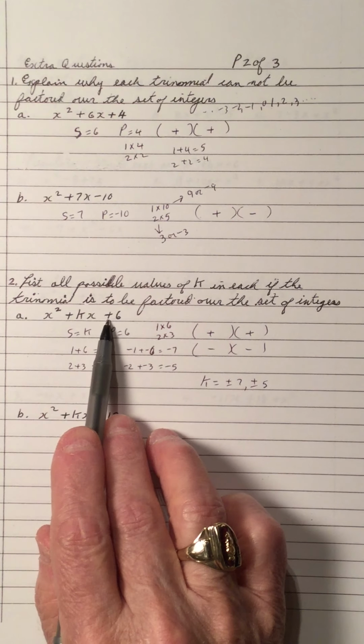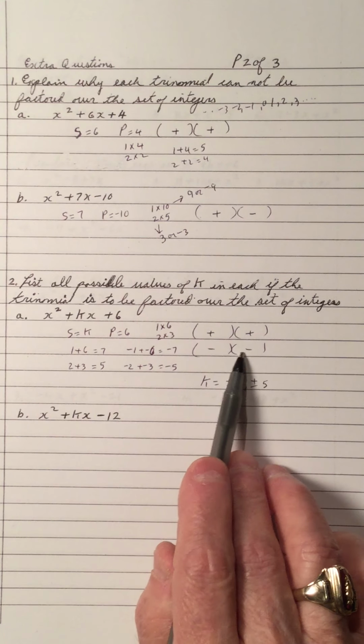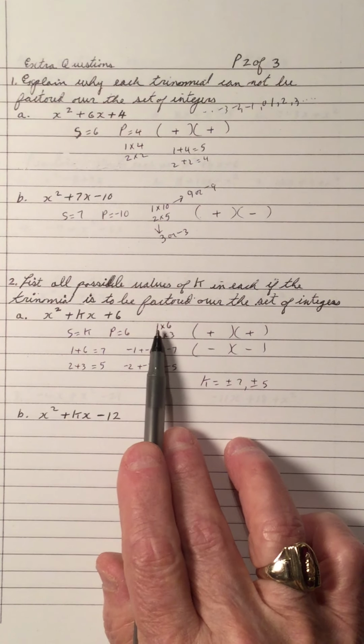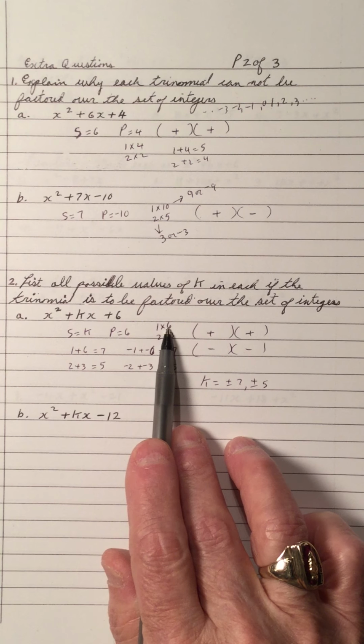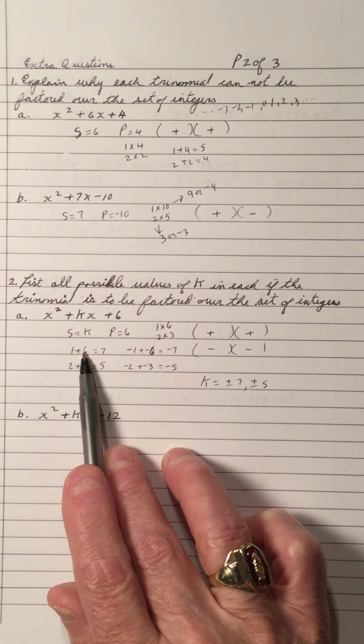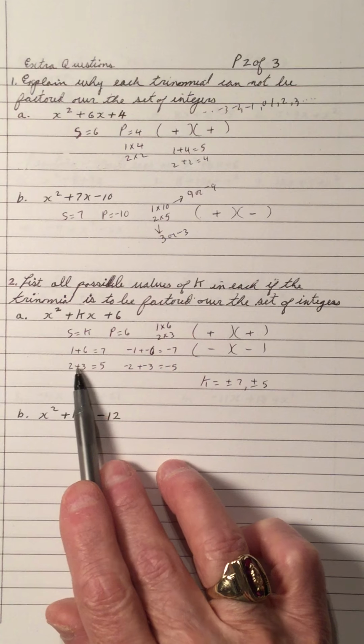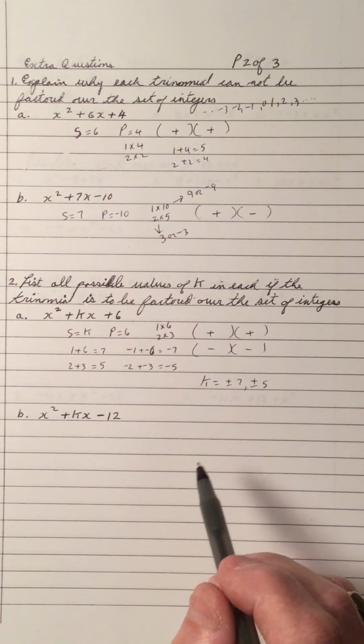Again, it's a positive product giving you 2 pluses or 2 minus possibilities. And so we add up the 6 and the 1. We could have positive 6, positive 1, or negative 1, negative 6. Or we could have 2 and 3, or negative 2 and negative 3.